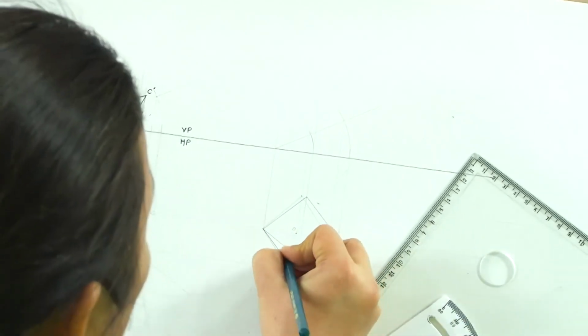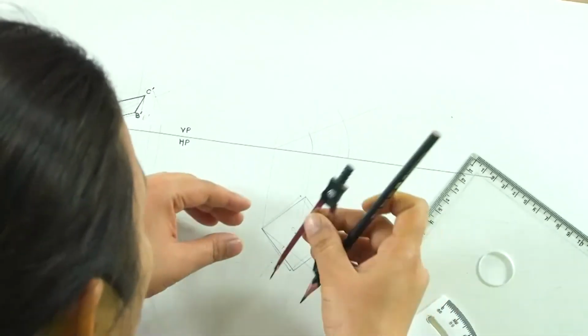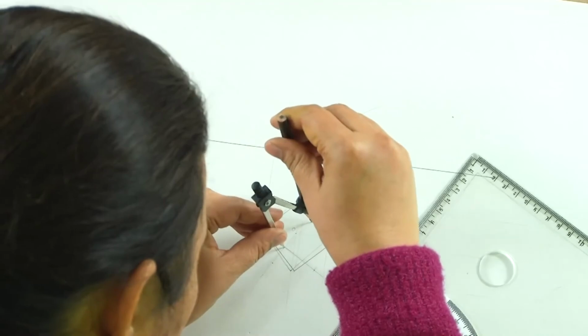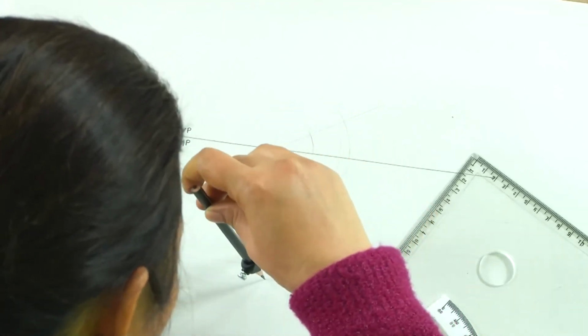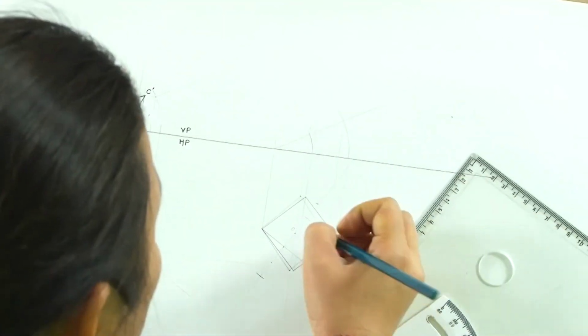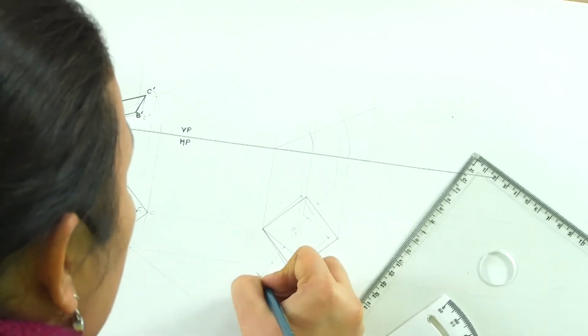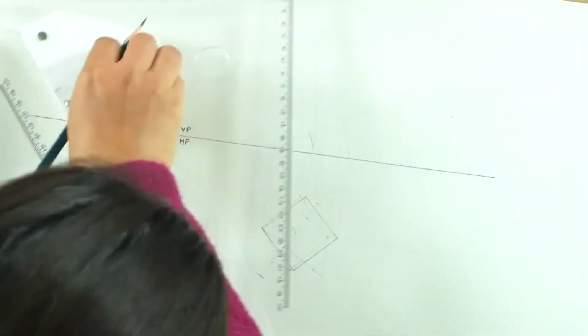Okay, so this is the revised shape. So what we have here is, this is the point where we will have our center, and this is the new B and this is the new D. Let us join them.